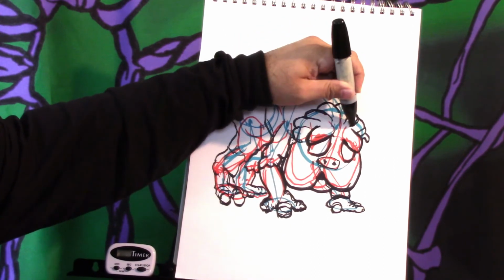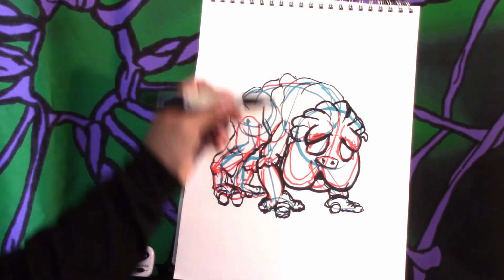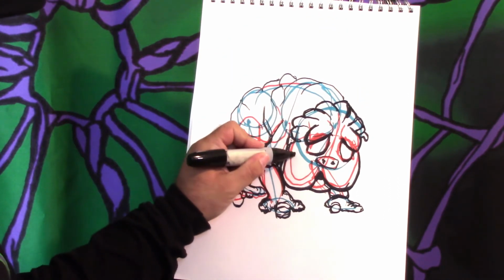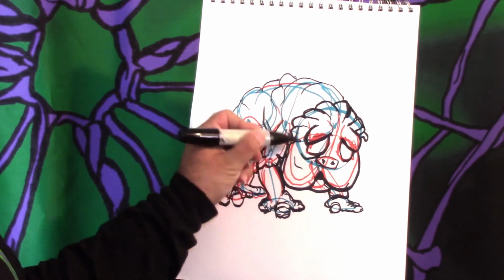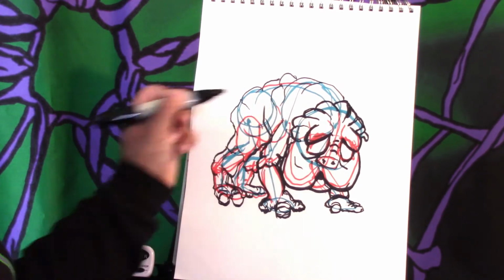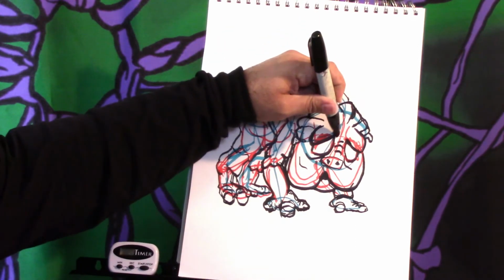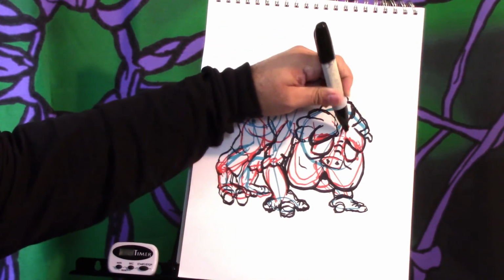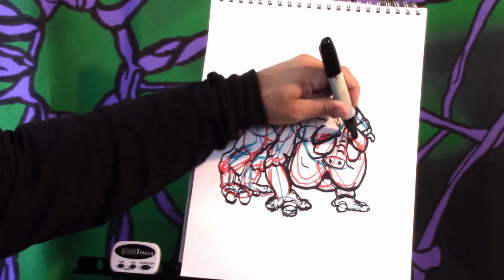That really is a squonk's prime feature, right? Sad face. You can add some wrinkles if you'd like. Make them even sadder. Wrinkles up here on the face. It's really up to you. I like to do some more squiggles on the forehead there.